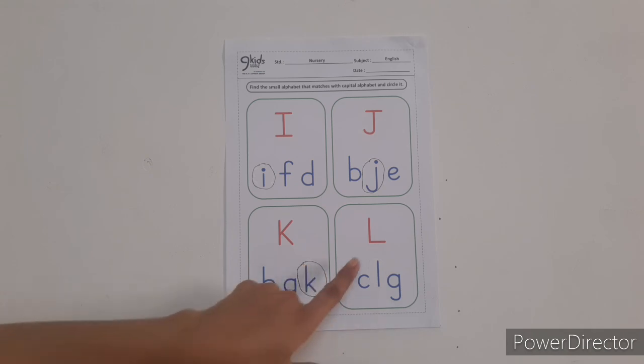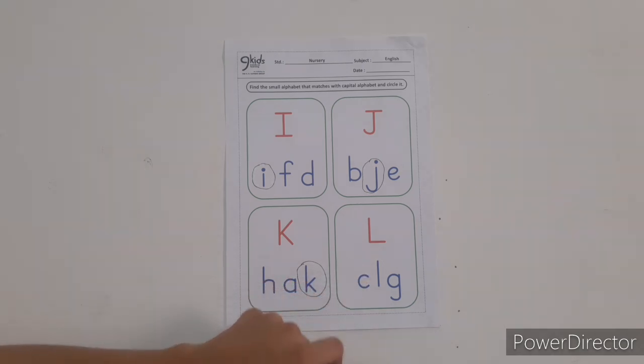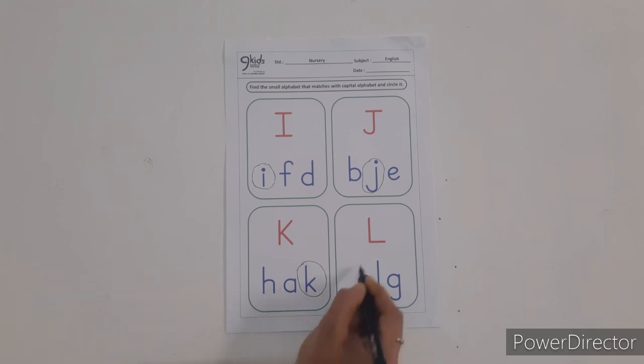Next, capital L. So, we will find small l. Children, is this small l? No. Is this small l? Yes, correct. So, we will circle it.